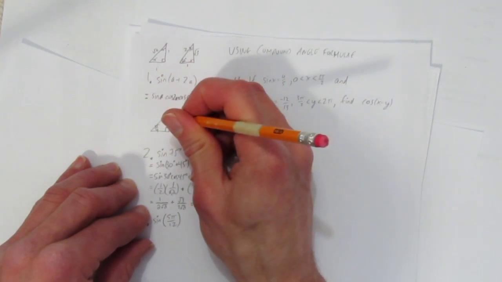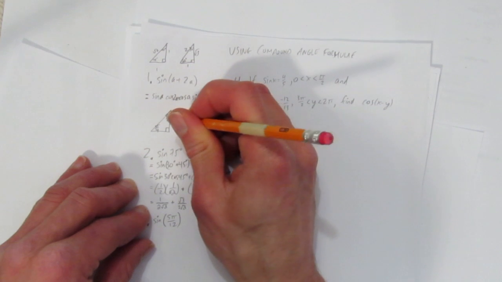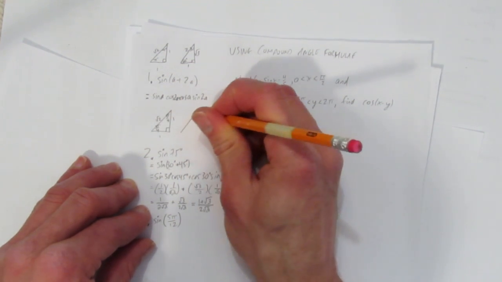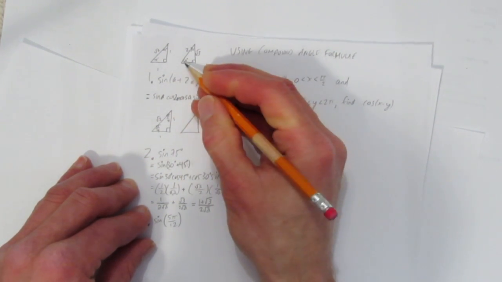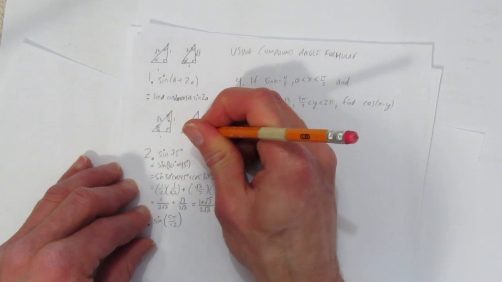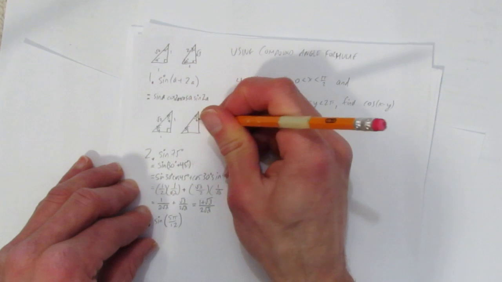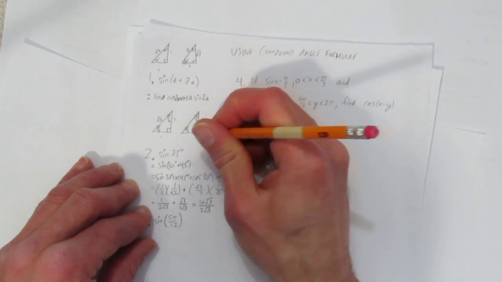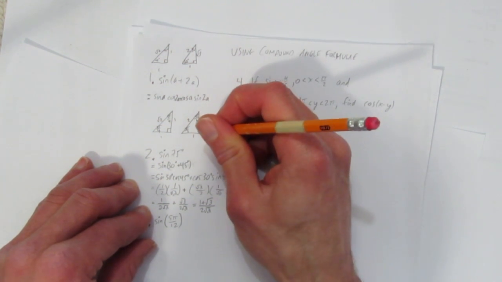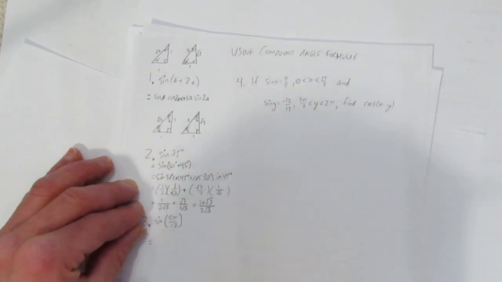45 is pi over 4. So that's pi over 4, pi over 4. And this special triangle, how do you make 60 degrees? That's pi over 3, because 180 divided by 3 is 60. 180 divided by 6, that's 30. So here are my special triangles in radians.